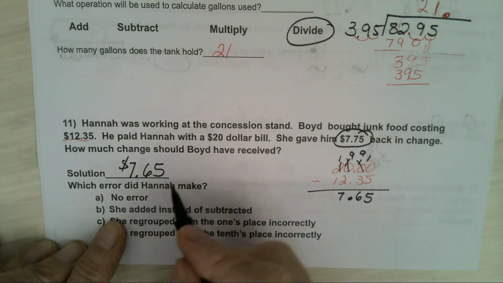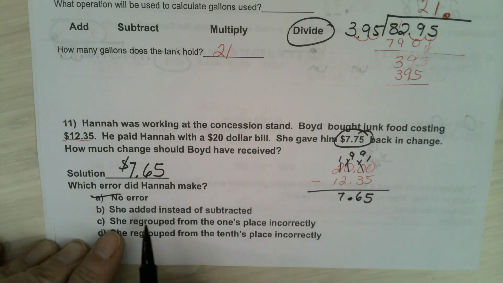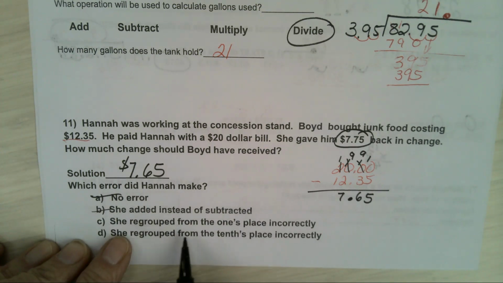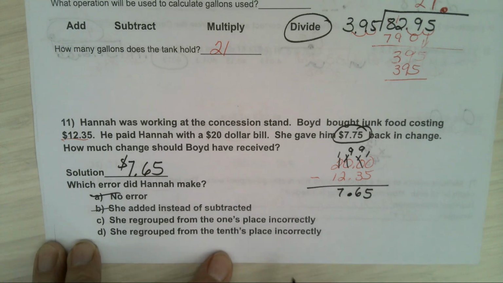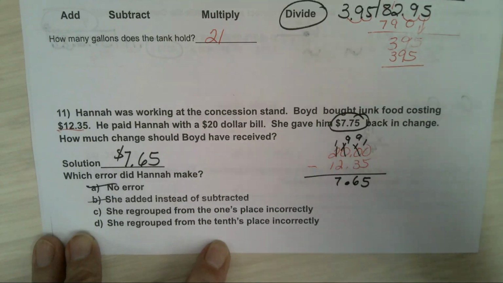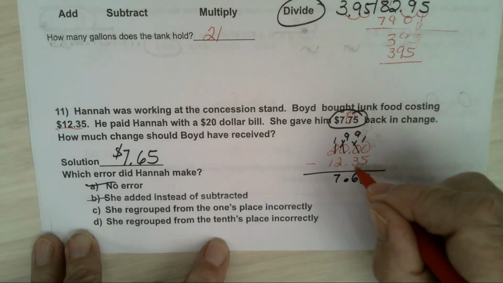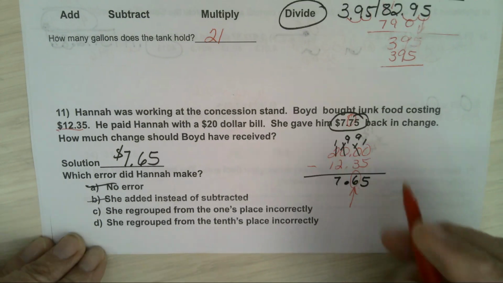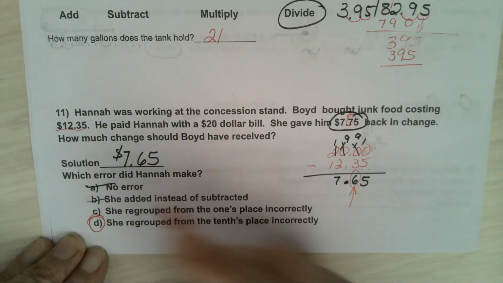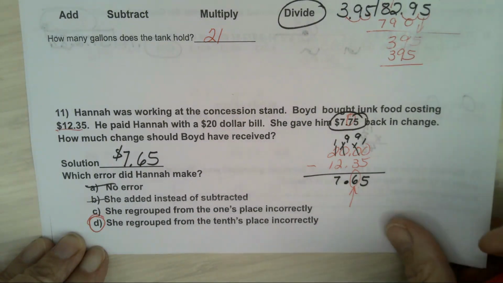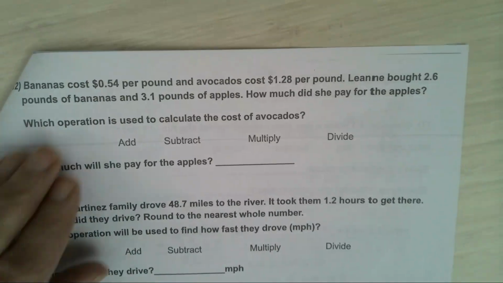No error? That's not right. She added instead of subtracted? No. Did she regroup in the ones place incorrectly or the tenths place incorrectly? Which place did she regroup wrong? What place is that? Tenths. Circle D. Any questions? All right, let's go to the next page.